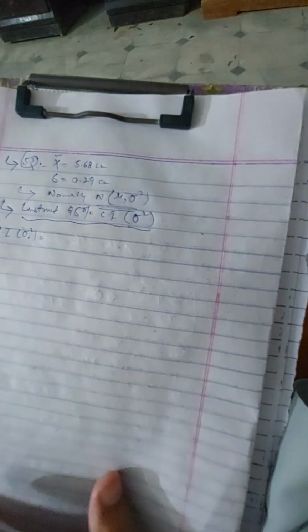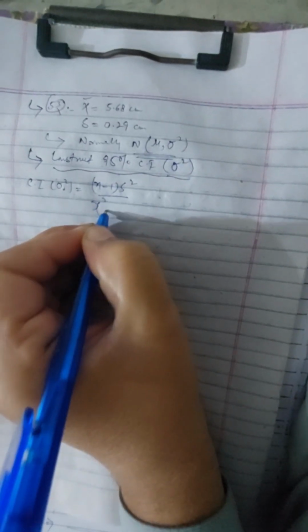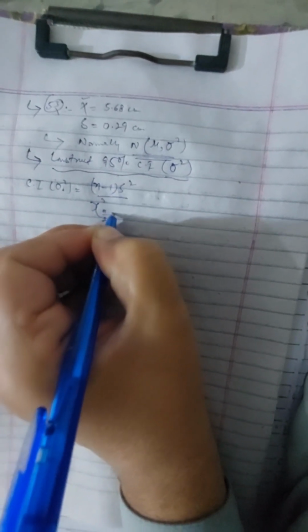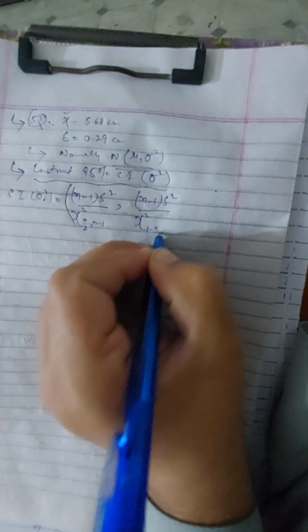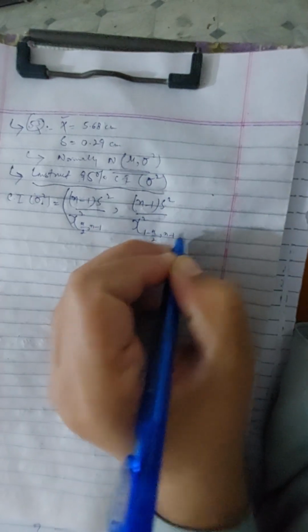For that we know that the confidence interval for population variance is equal to (n minus 1) s square divided by chi square alpha by 2 with n minus 1, comma, (n minus 1) s square divided by chi square 1 minus alpha by 2 with n minus 1.